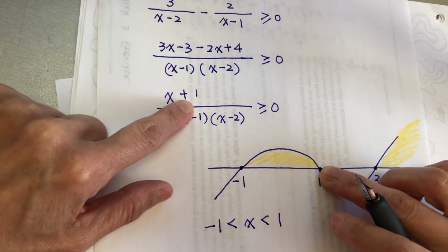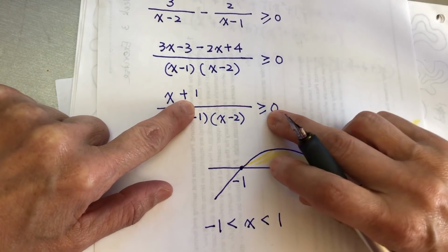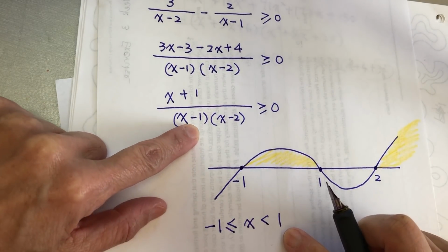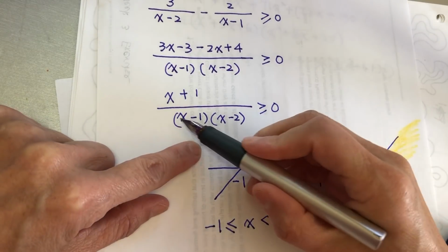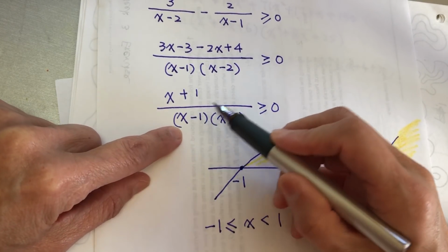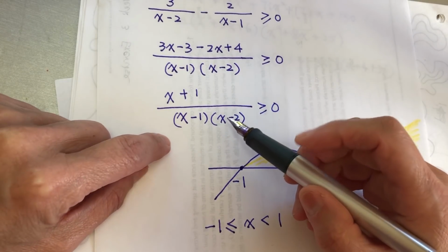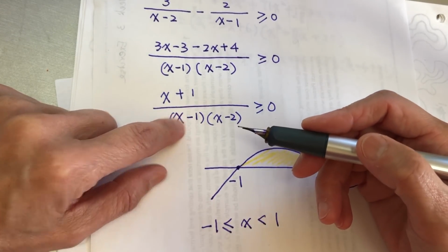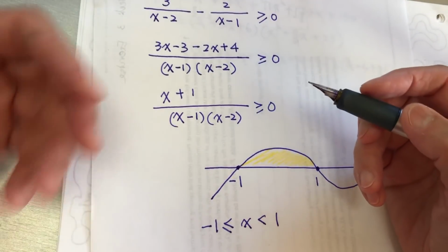X can be negative 1 because here we have an equal sign. But x cannot be positive 1 because this is the denominator. Denominator can never, ever become 0. It just cannot be, okay?